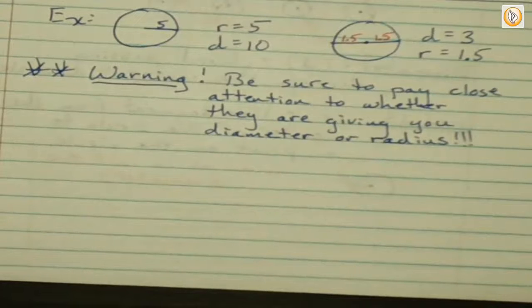I have students that are trying to get through their homework so they don't pay attention. They'll give them the radius and they'll do the formula for diameter, or they'll give them diameter and they'll do the formula for radius because they're just in a hurry, not paying attention. So that's my warning, and you better have this written down. My warning is to make sure you pay very close attention. Attention to detail.